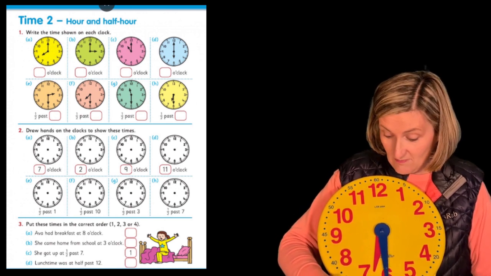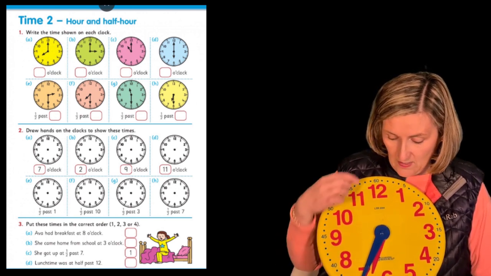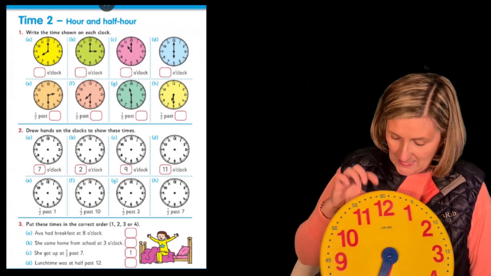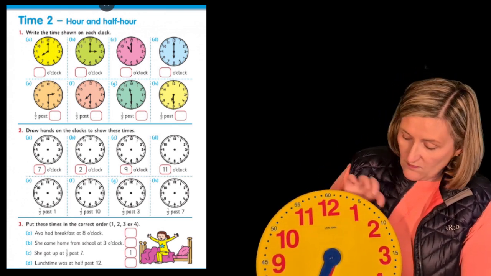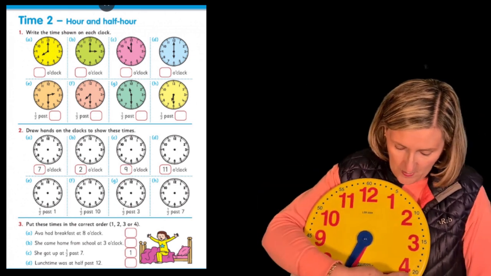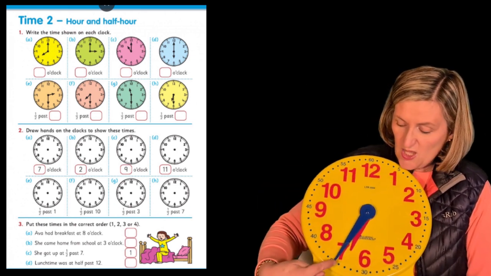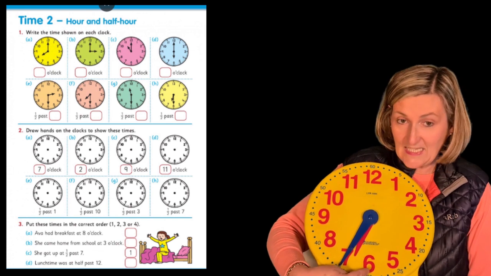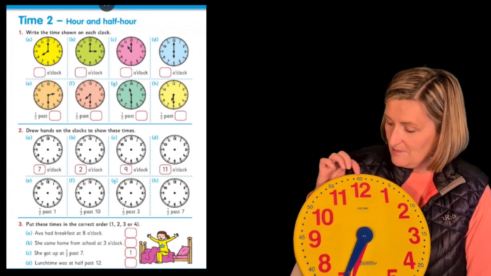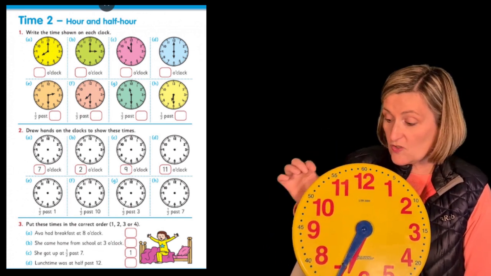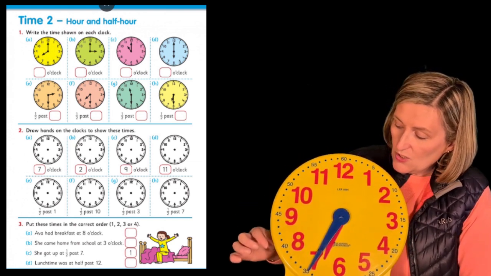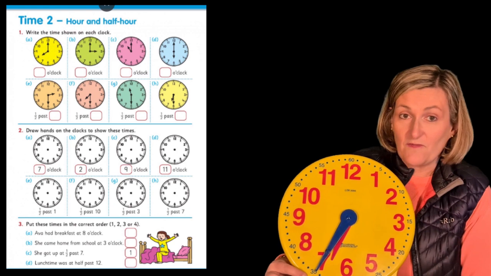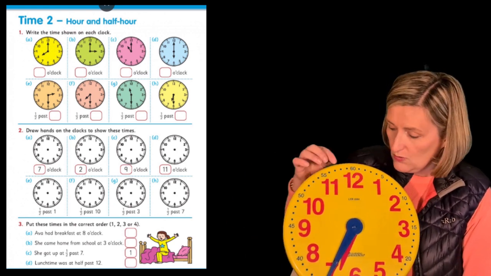Here's where it changes. If I go to this side, I no longer say past. I could say it and it would be correct, but we don't use it. So it would be 5, 10, 15, 20, 25, 30, 35 minutes past 6 o'clock. But what we say is, start at the top and go the other direction: 5, 10, 15, 20, 25 minutes to the next hour.